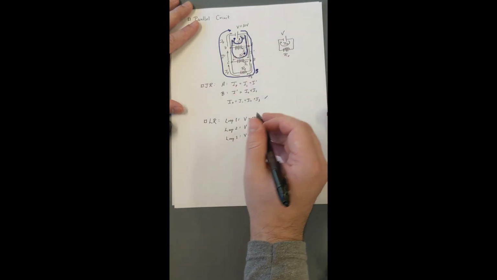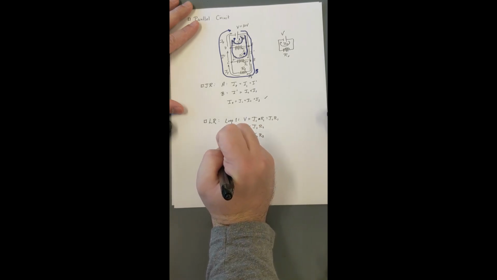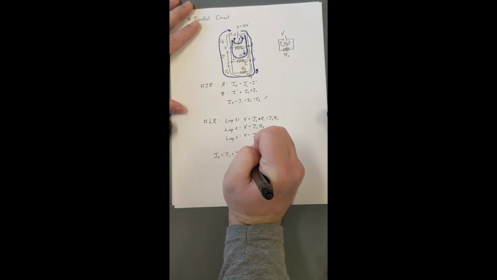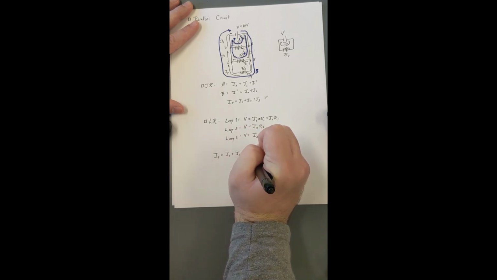All right, so let's see here. We got I sub P equals I1 plus I2 plus I3.